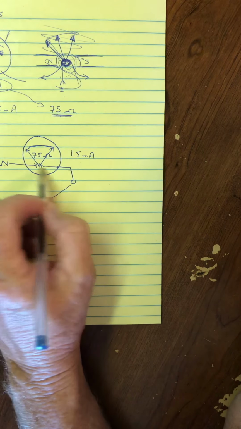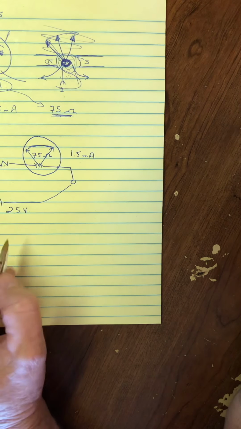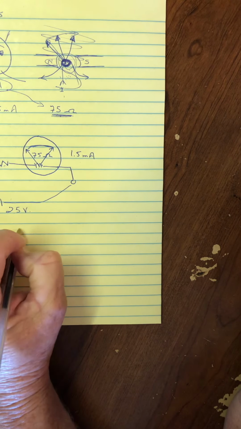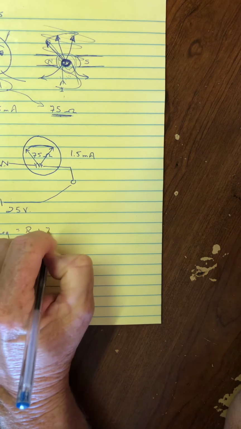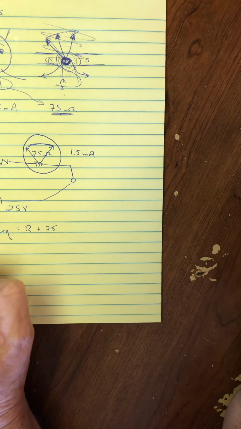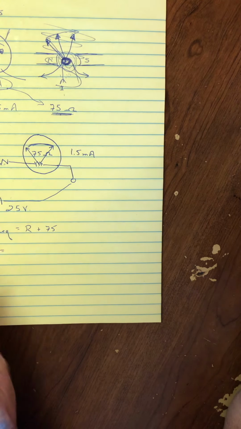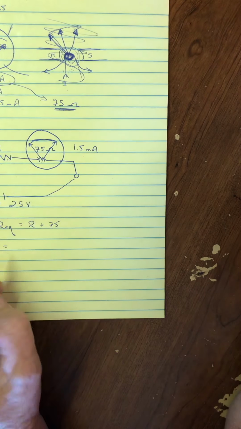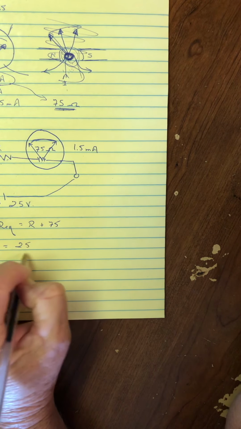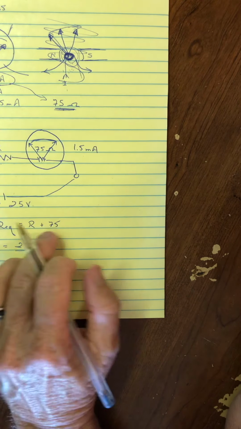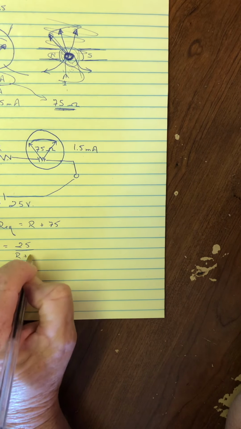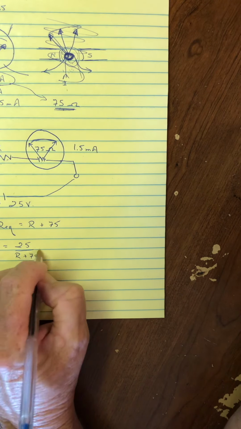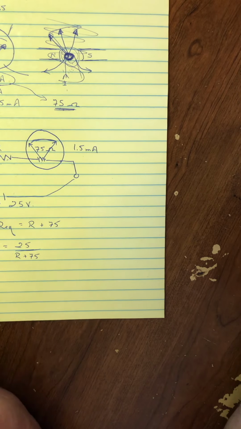So we can think of these as being in series. So the equivalent resistance would be this R plus the 75. And so applying Ohm's law for this equivalent, we would take the voltage, 25, and divide it by R plus 75. And that would get us our current.